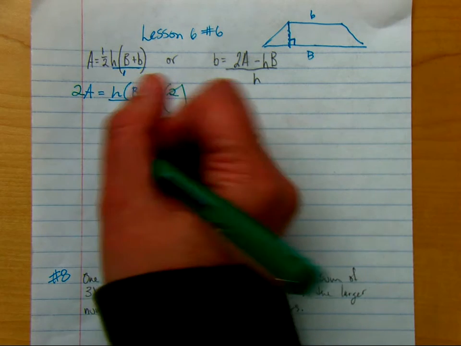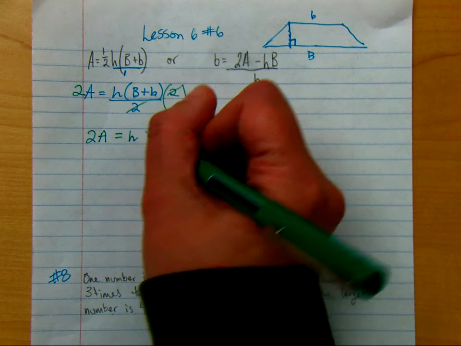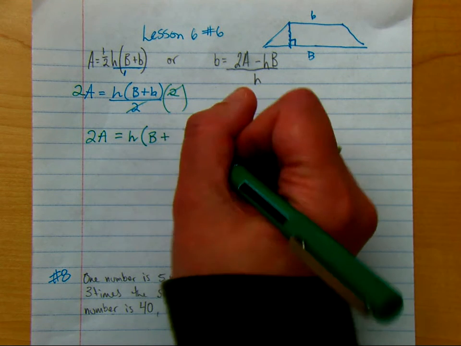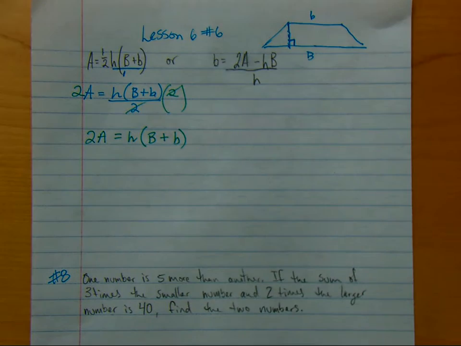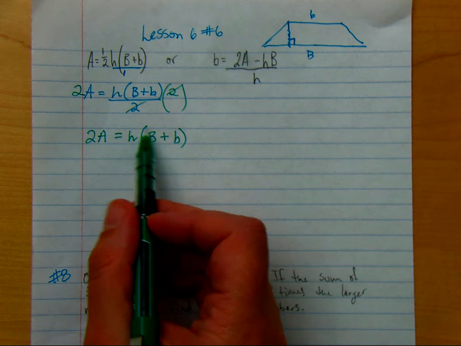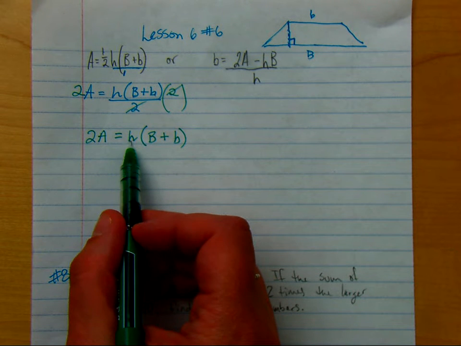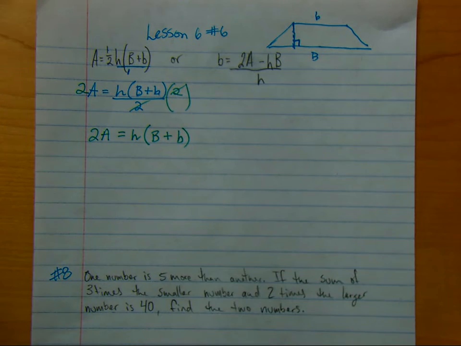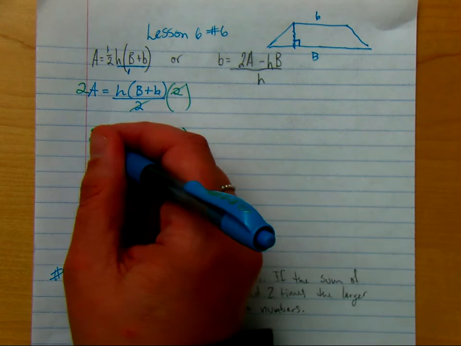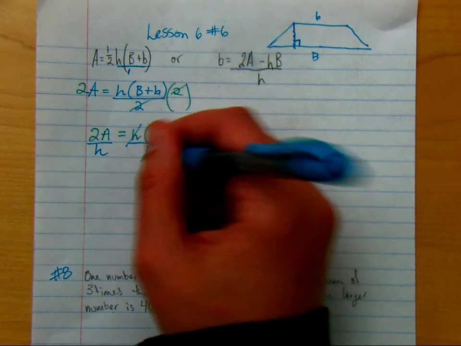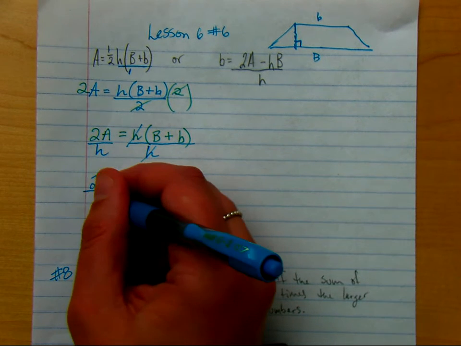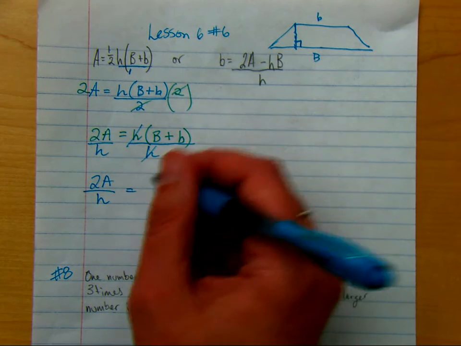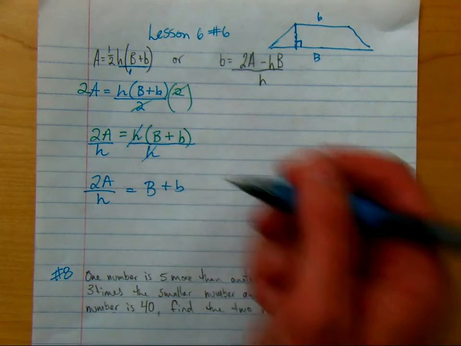So now I have 2a equals h times big B plus little b. Now, you could distribute, but that's going to get stuff around the little b, and you want to get little b by itself. So ideally, instead of distributing the h, we could think, well, I'm multiplying by h. What's the opposite of multiplying by h? Dividing by h. So if I divide this side by h, I want to divide this side by h. Now h divided by h is still 1. Anything divided by itself is 1. So now I'm left with 2a divided by h equals, and notice I don't need those parentheses, big B plus little b, because I got rid of the multiplication.